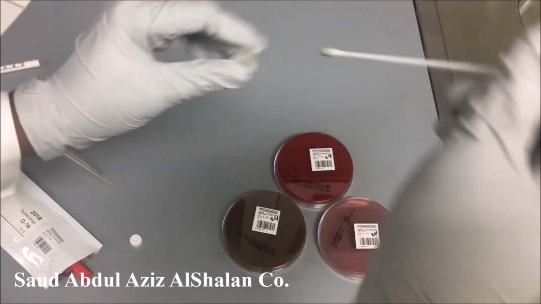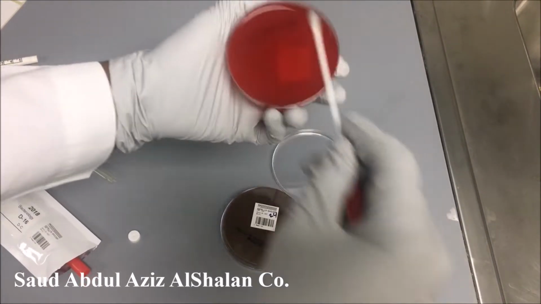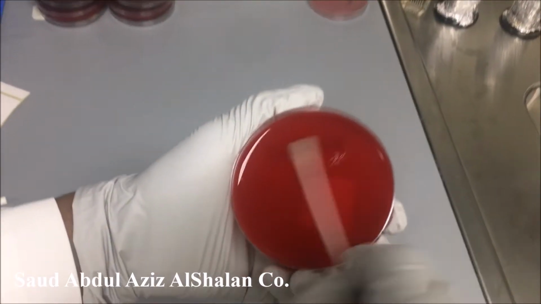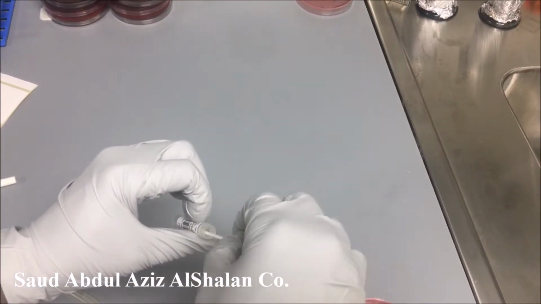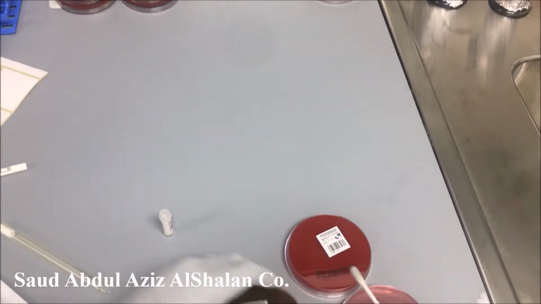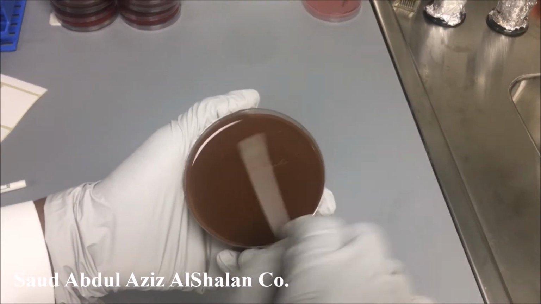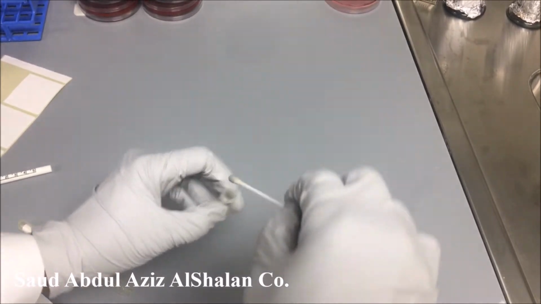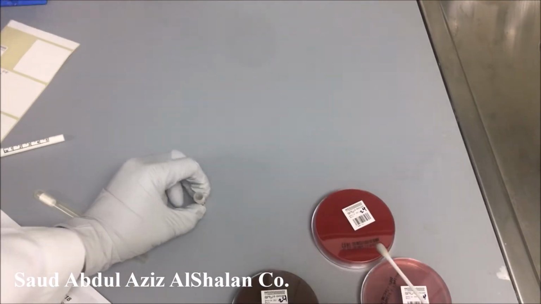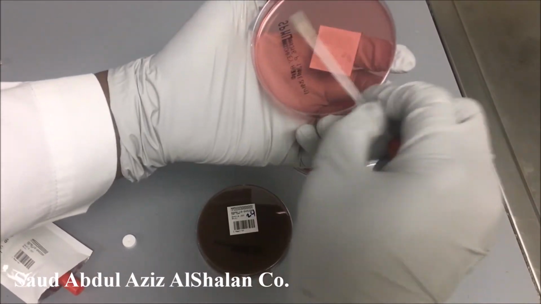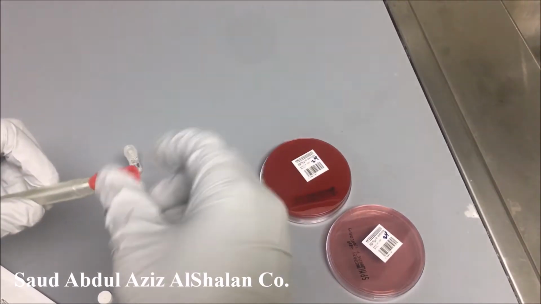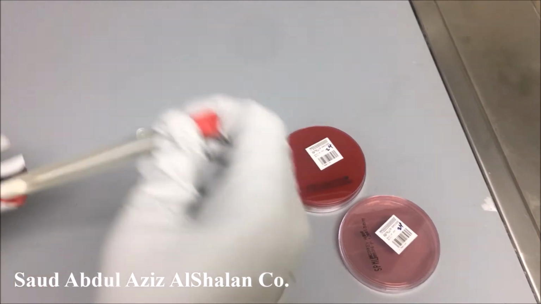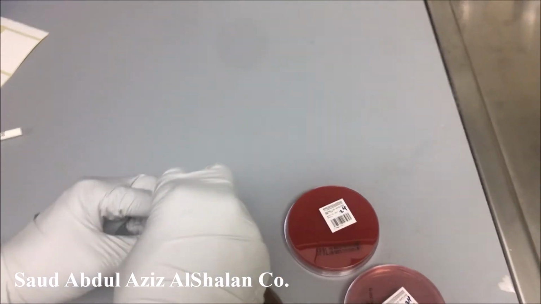We will continue the same procedure: blood agar, chocolate, and MacConkey.